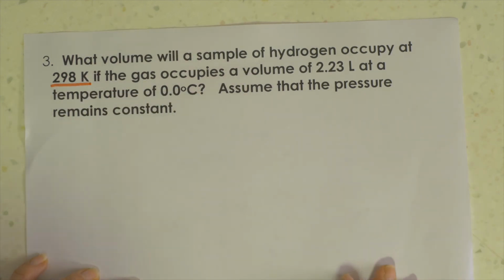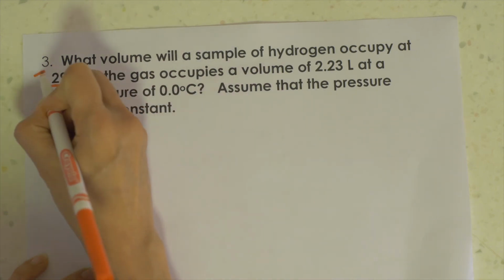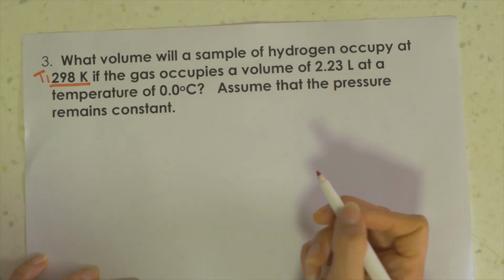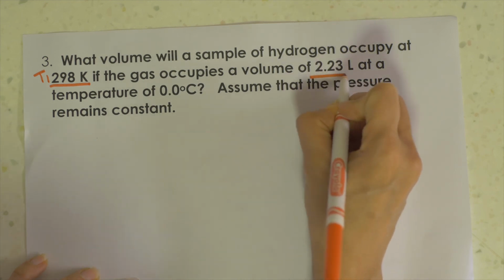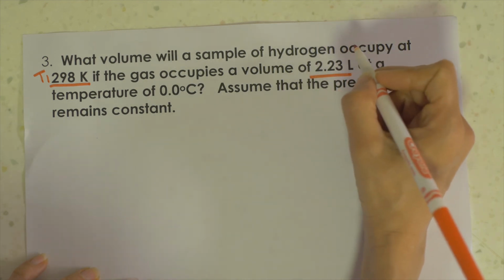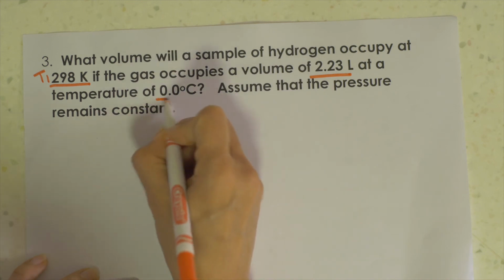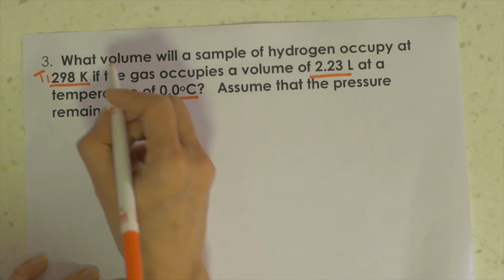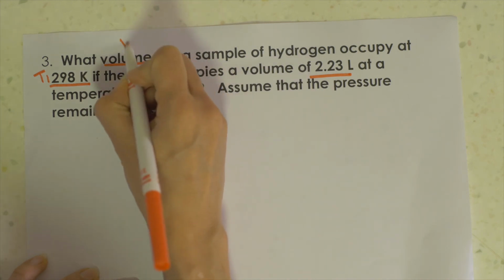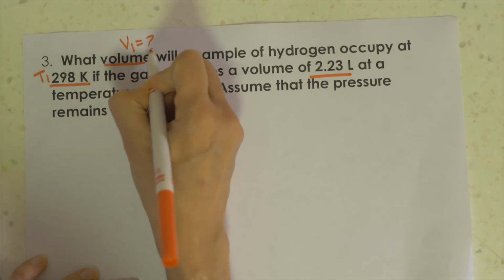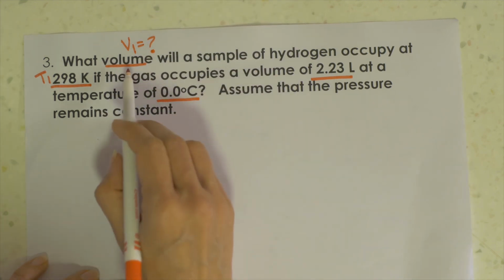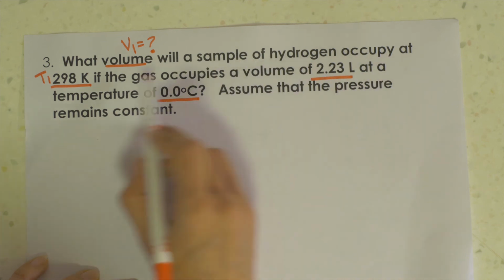Thankfully, they give this one to us in Kelvin, so we didn't have to do any conversions there, and that is your T1. If gas occupies a volume at 2.23 liters, that is at a temperature of 0. So notice it says what volume. So already they gave me my question here. So it's actually V1 that is missing.